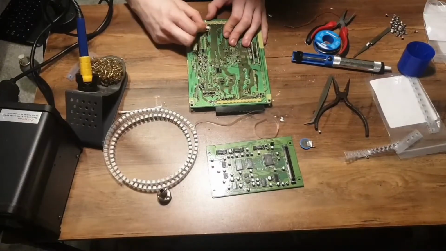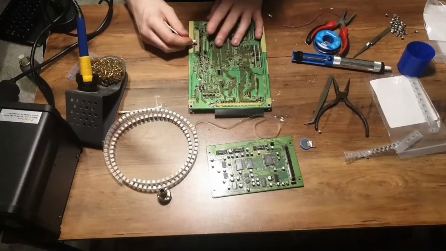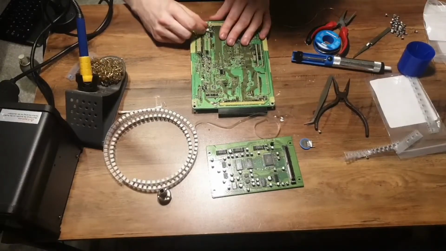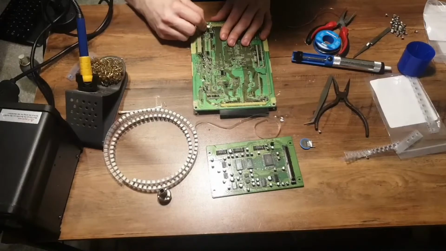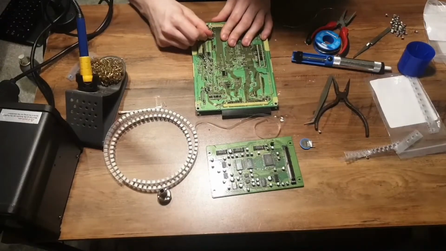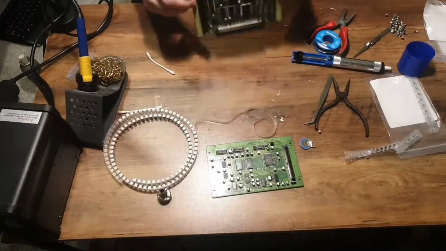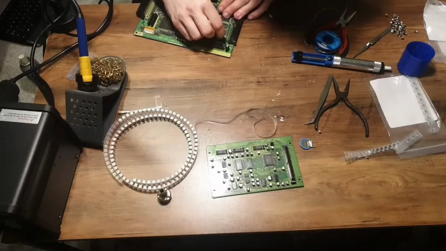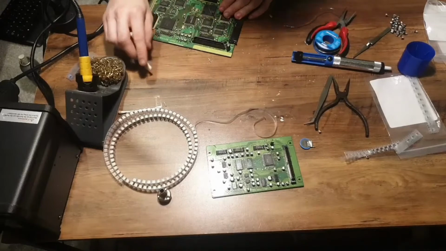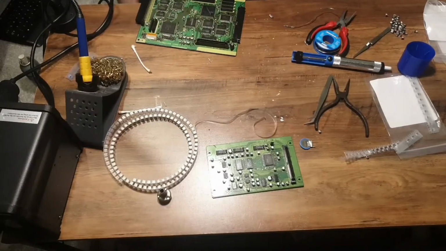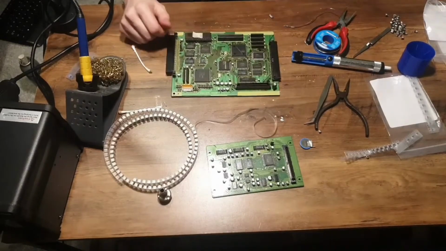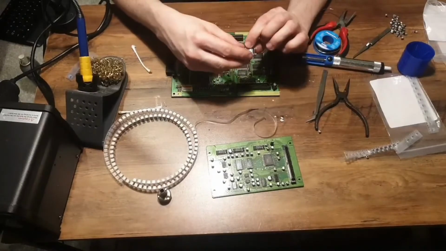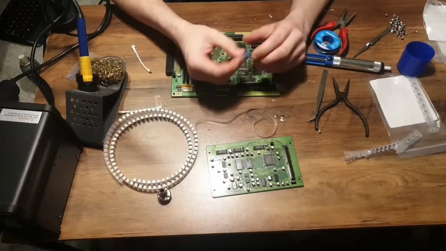I'm hoping I've not damaged these 74 series parts that were right next to the battery. Well, one's a 74, one's a battery management IC. But I suppose we'll find out soon enough. Right, so yeah, we've at least got the battery out, which is one of the things I wanted to do. That's going straight in the bin.